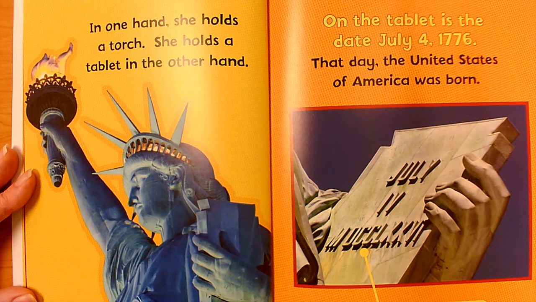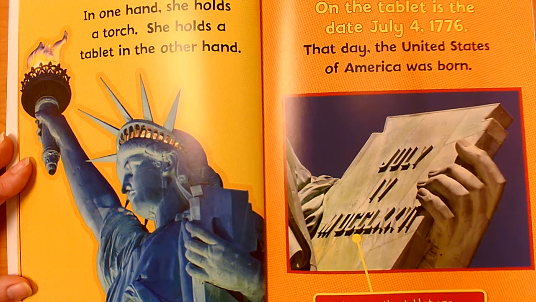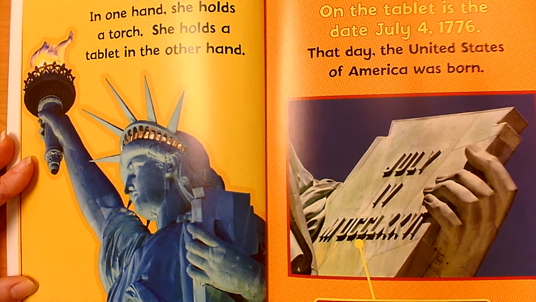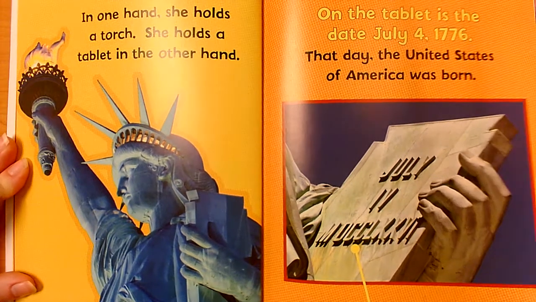This is the tablet. It's not an electronic tablet. A tablet is a piece of stone with writing on it. On the tablet is the date, July 4th, 1776. That day, the United States of America was born. That was the first day that we were our own country, so it's our birthday. Numbers on the tablet are written in Roman numerals. That's a way of writing numbers with letters of the alphabet. It's not a kindergarten way of writing numbers.